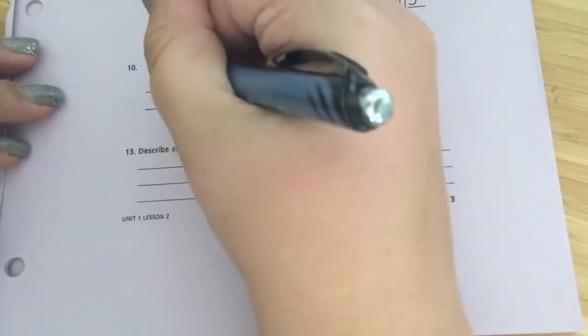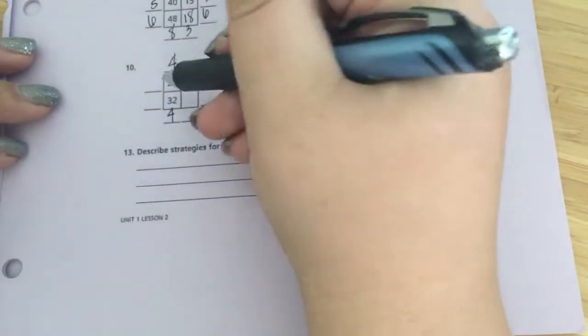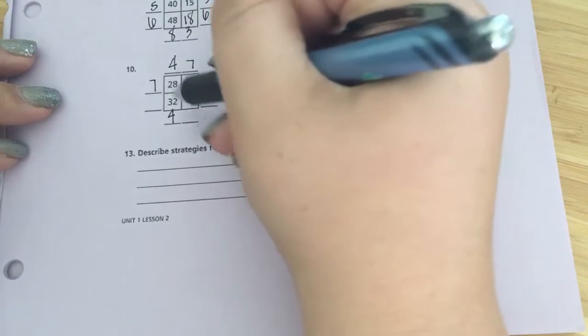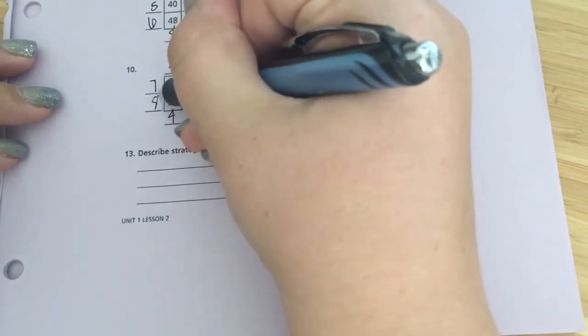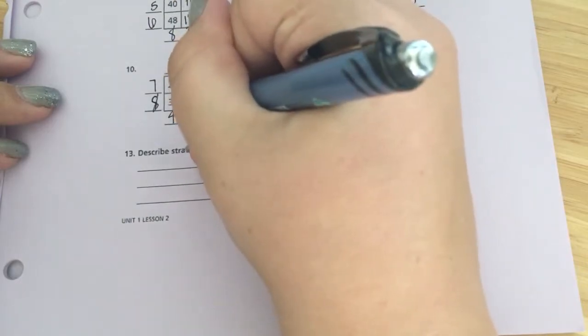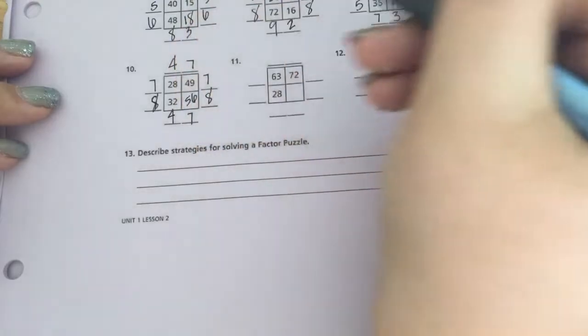So 28 and 32. This one doesn't jump out at me immediately either, but it is 4. I know 4 multiplied by 7 is 28, so I drag that number across. 7 multiplied by 7 is 49, and I end up with a missing number of 56.